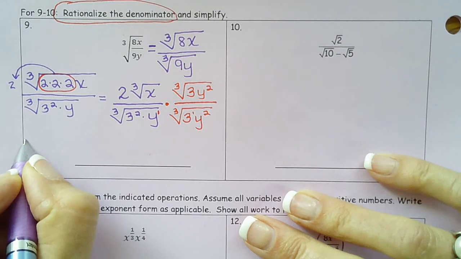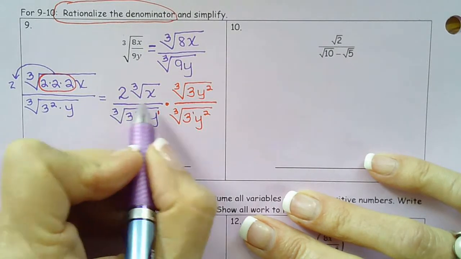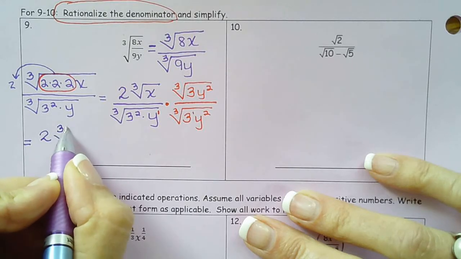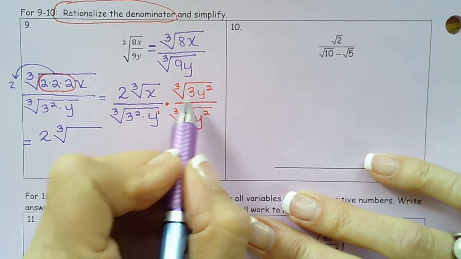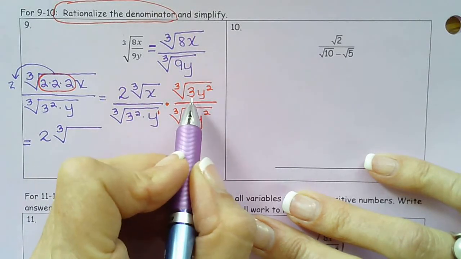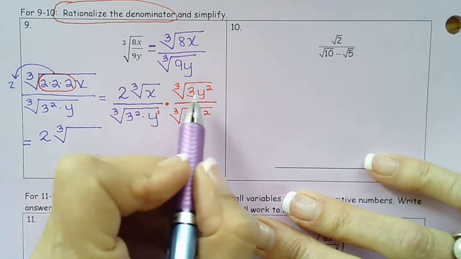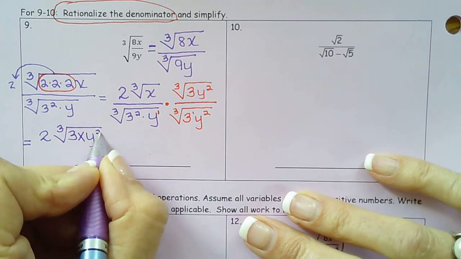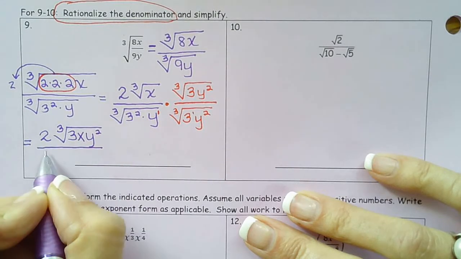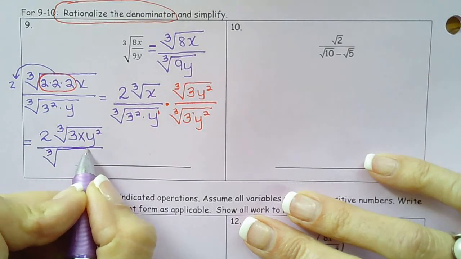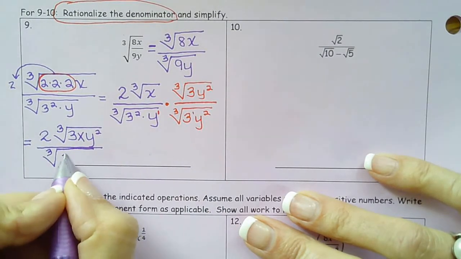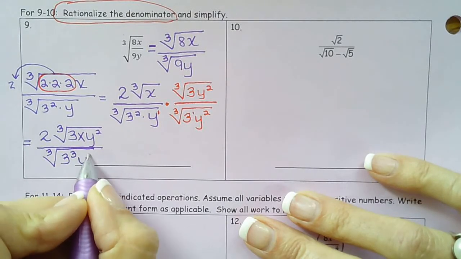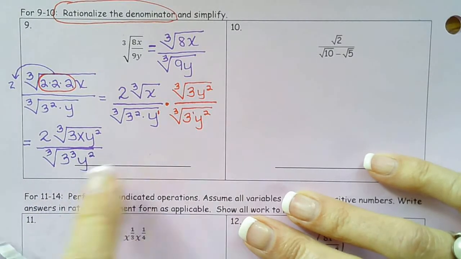So let's see what the numerator becomes. 2 is the only thing outside. Cube root 3. So now we multiply what's under the radical. 3x y squared. Under the denominator, we now have 3 3's and 3 y's. And this is the whole reason we did that last step.